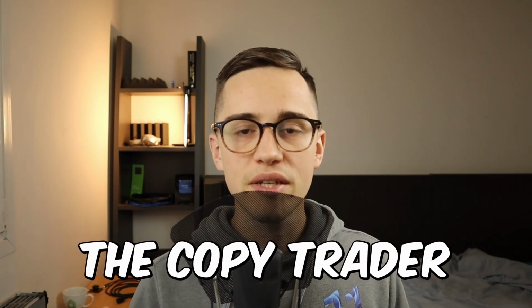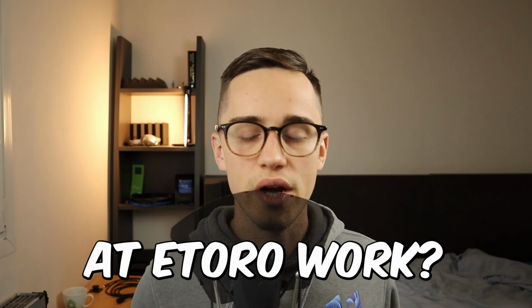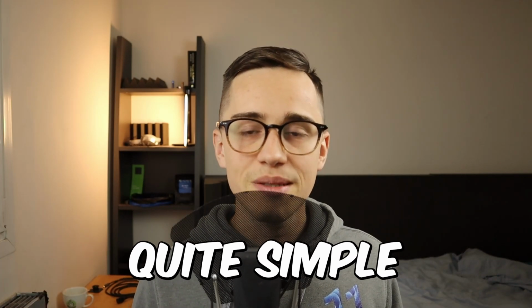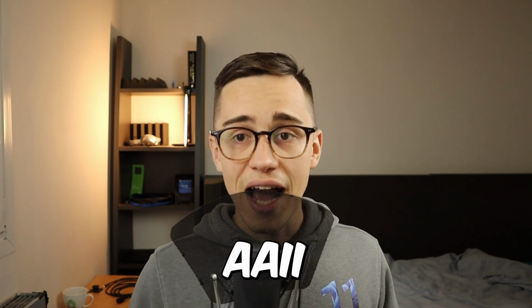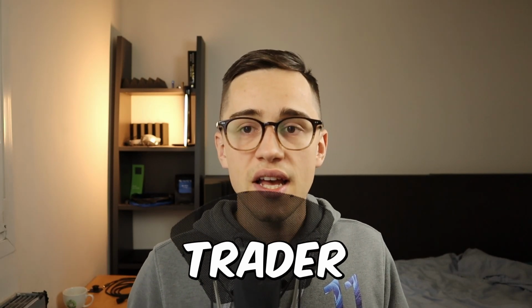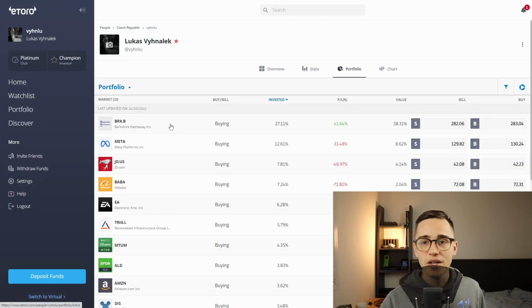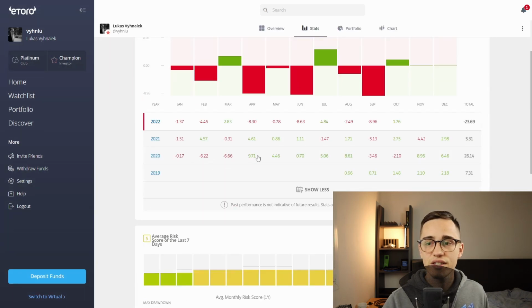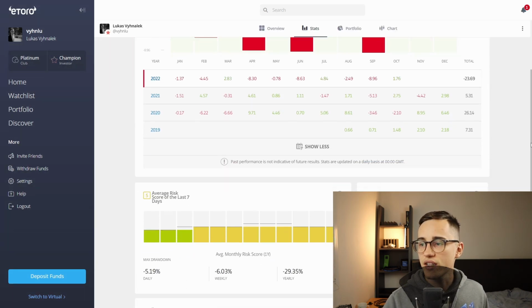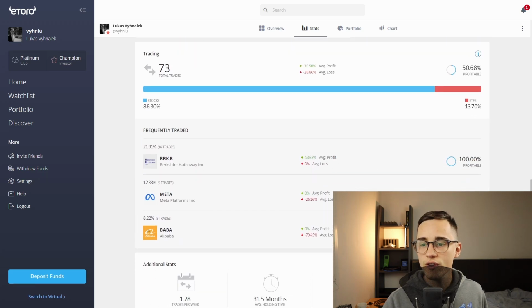So how does the CopyTrader functionality at eToro work? Well, it's actually quite simple. The basic idea is that I am a popular trader and I can decide, or any user at eToro can decide, to make their portfolio public, which means I am publicly available, and the portfolio, the stock that I own, everyone can just go check it out, how many positions I have opened, check out my stats, like past year performance. You can check out how many copiers I have, you can check out how often do I trade.